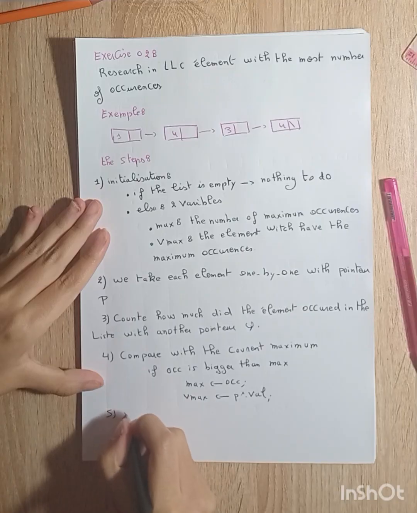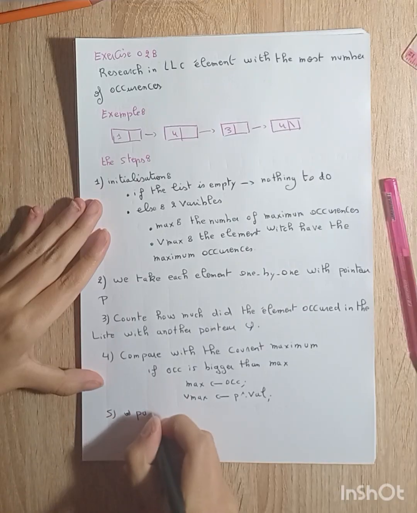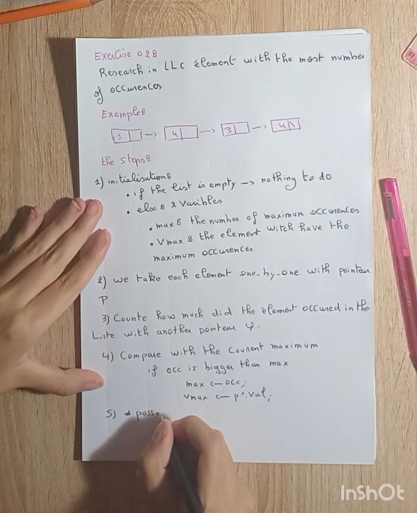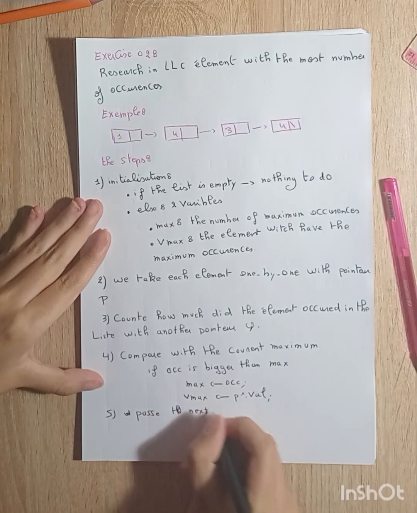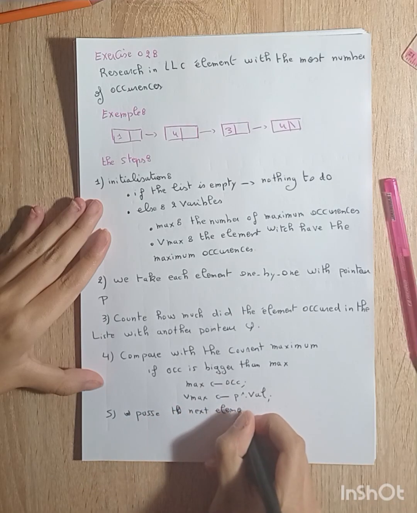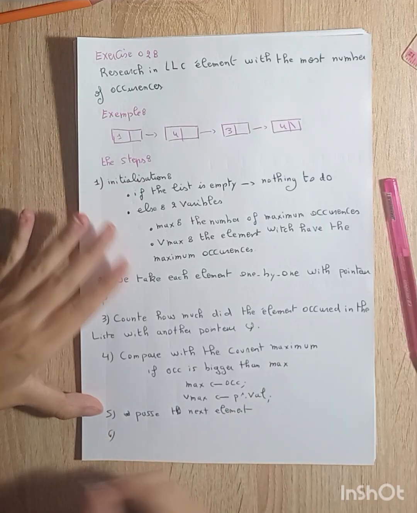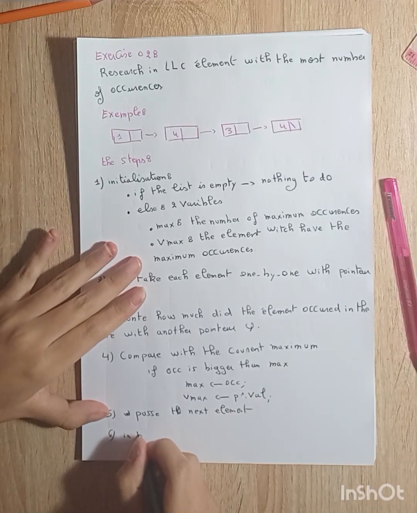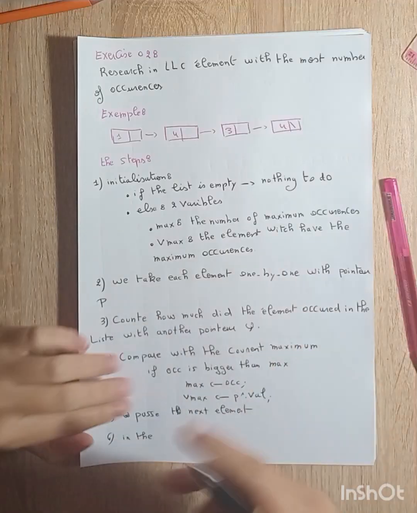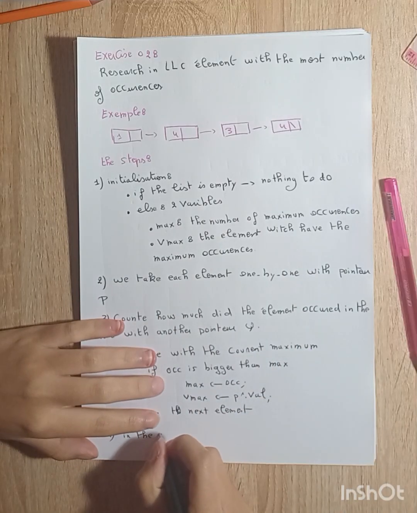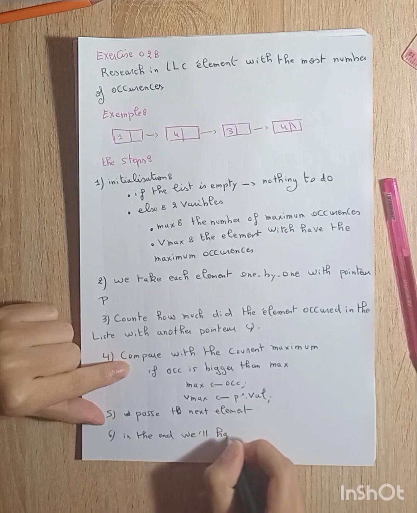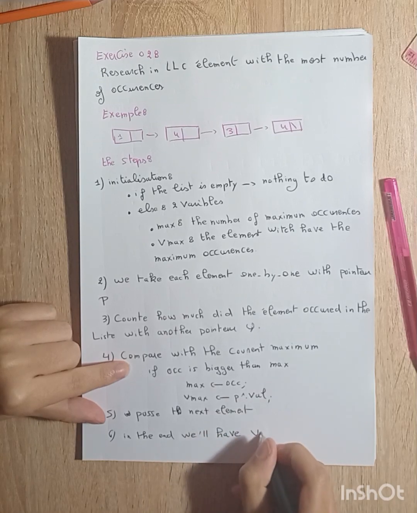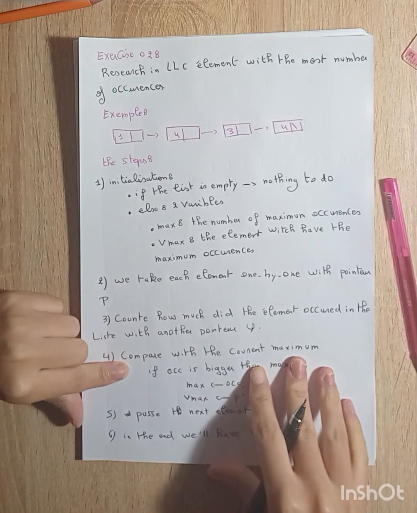Fifth one, we pass to the next element, while the sixth one is that we repeat it. In the end, we will have Vmax. So come with me to write this algorithm.